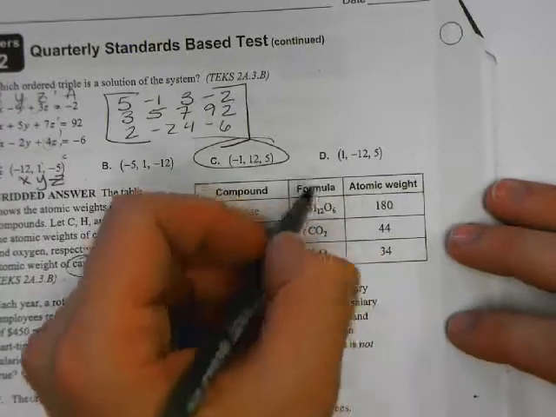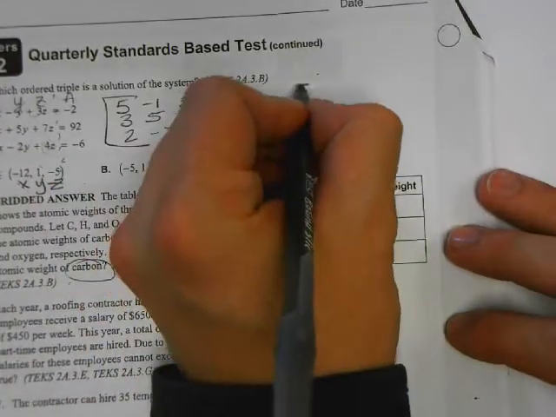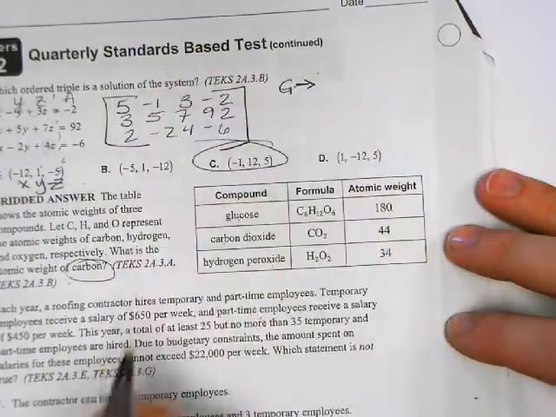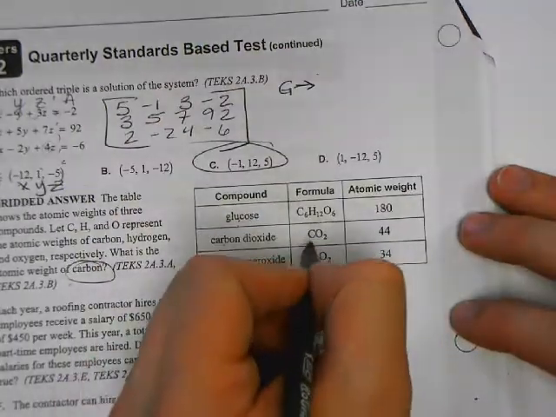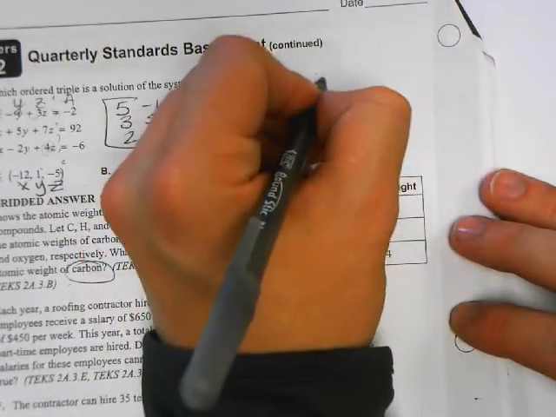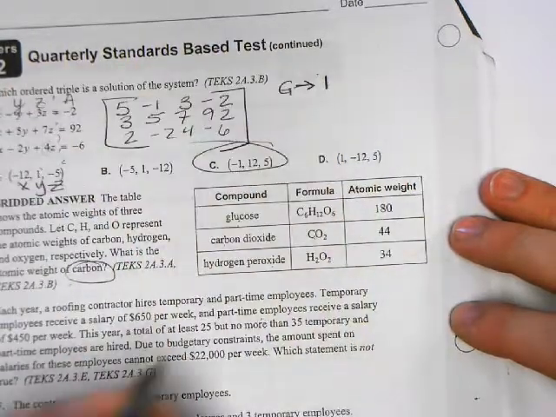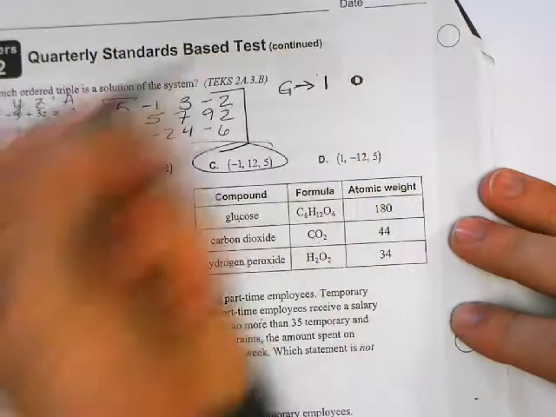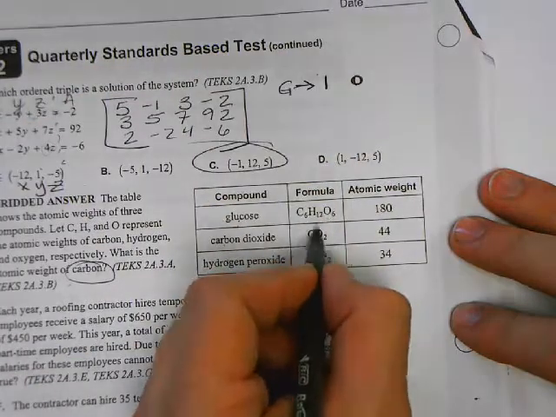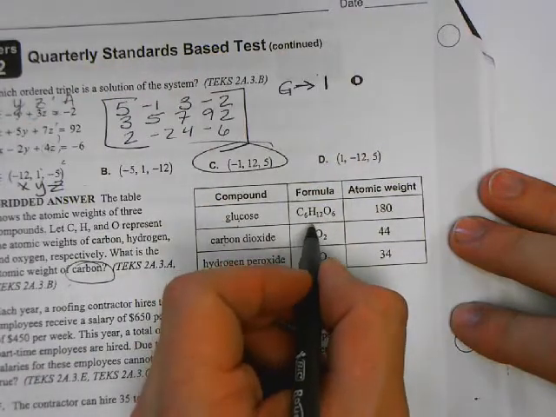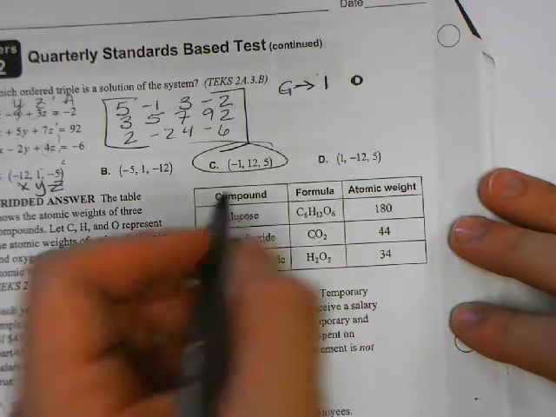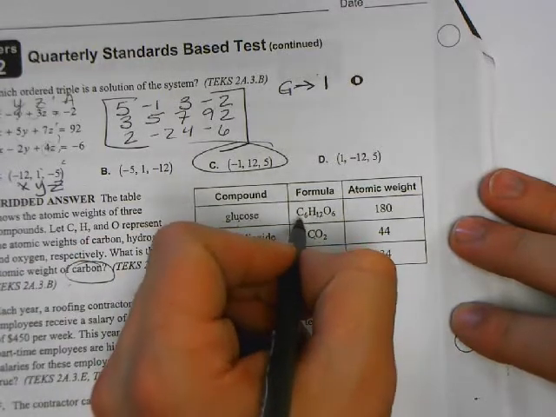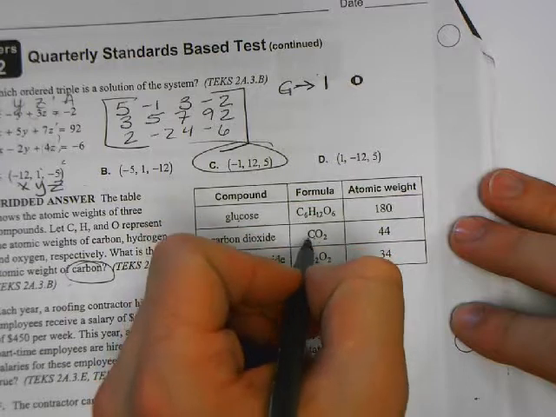For glucose, this is my glucose equation. I'm going to have one of the carbons, 0 of the hydrogens, and 12 of the hydrogens. Whoops. Oh, I was doing carbon dioxide, I think.